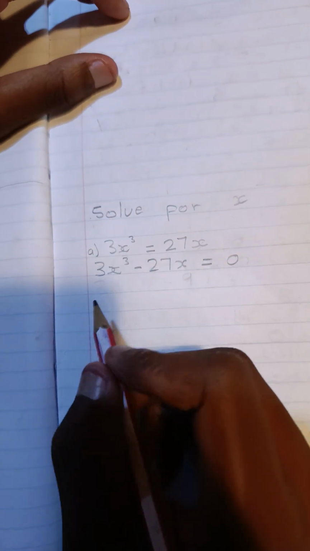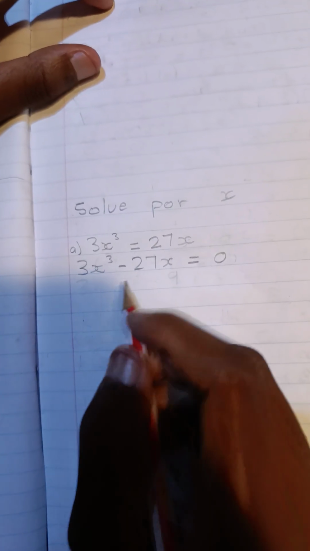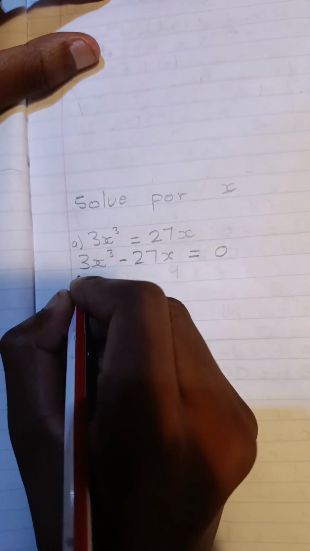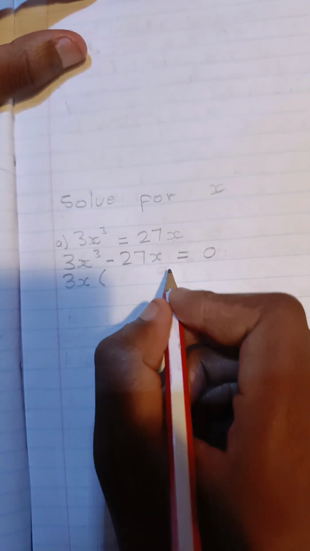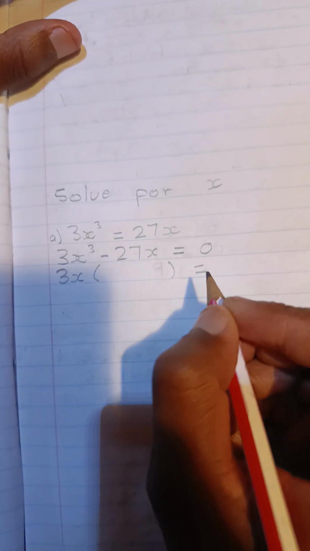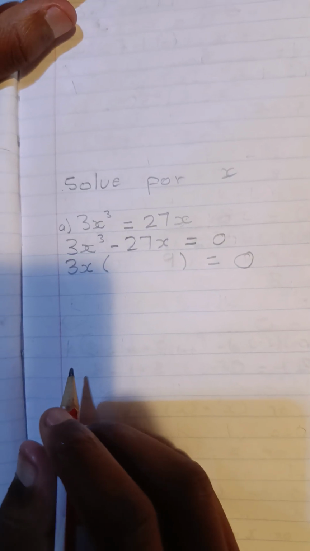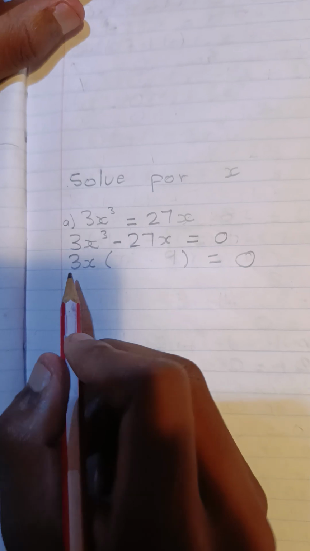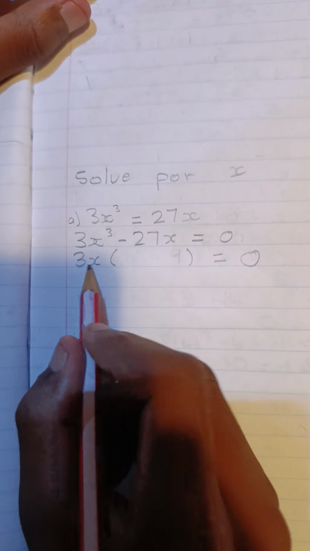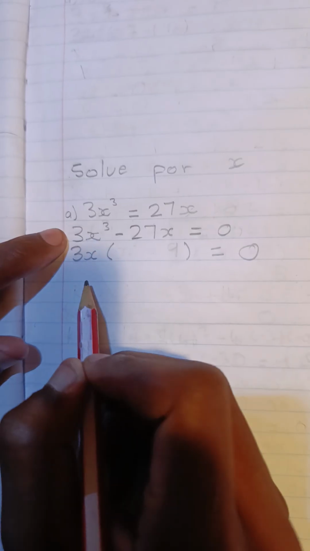Yeah, on our second step, we are going to take out our highest common factor, which is going to be 3x, and then we open a big fat bracket and we say 0. So which variable do we multiply with this number and this variable in order for us to get 3x to the power 3?